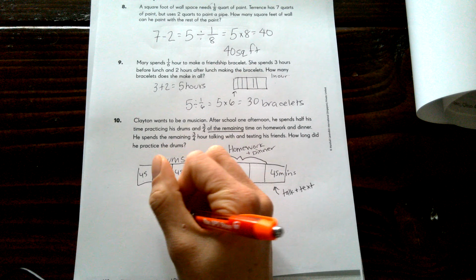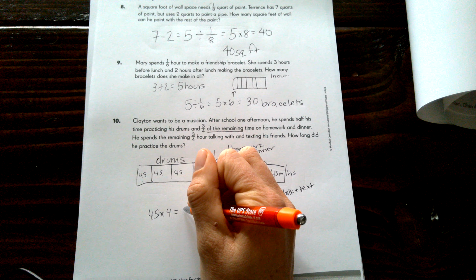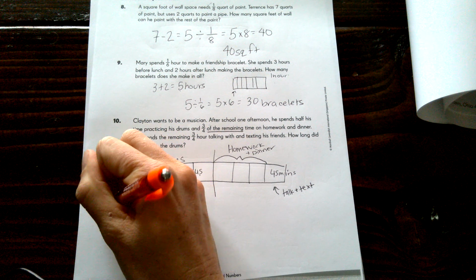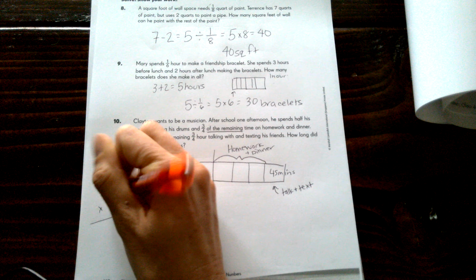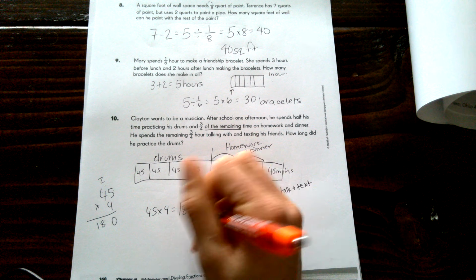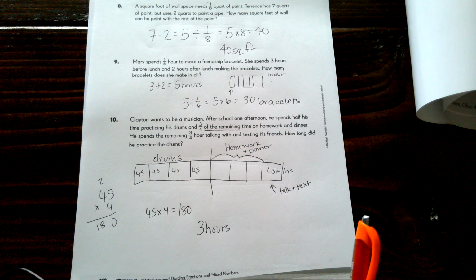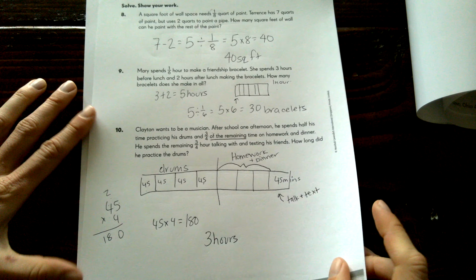And so if we do 45 times 4, we end up with, oh boy, my brain is like mush. 45 times 4. 4 times 5 is 20. 4 times 4 is 16. 180. So 180 minutes divided by 60. That's 3 hours on the drums. What a guy. I hope he makes it. I'd vote for him on American Idol, I think.